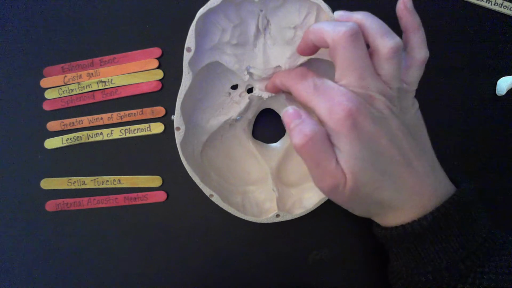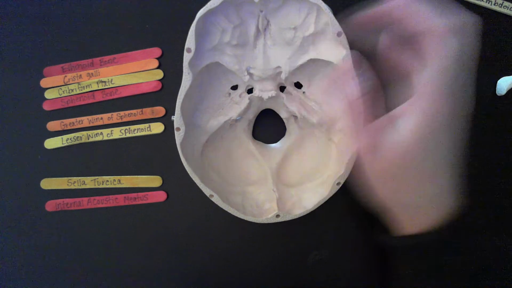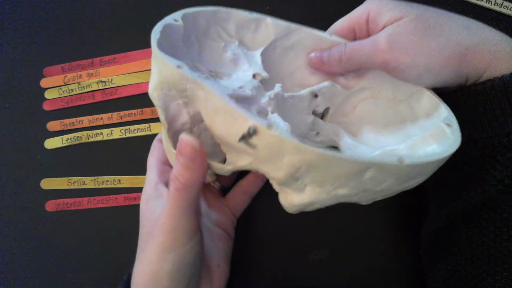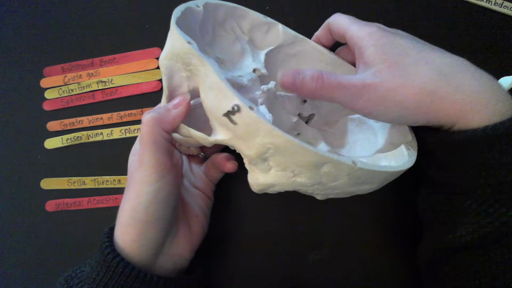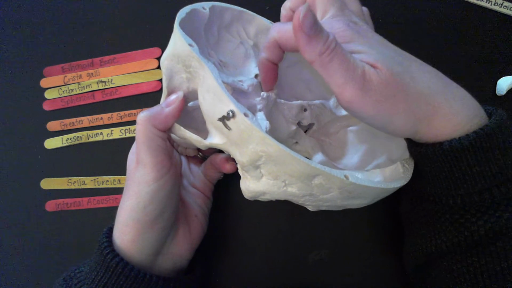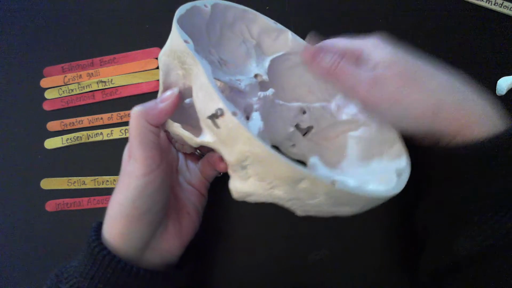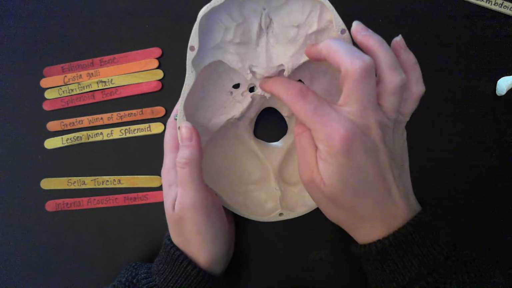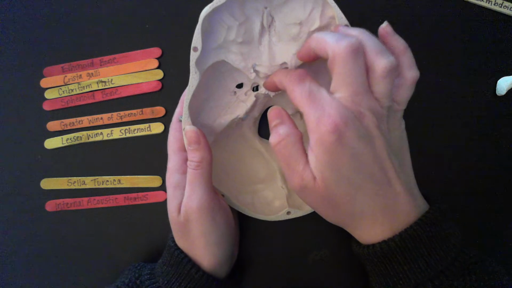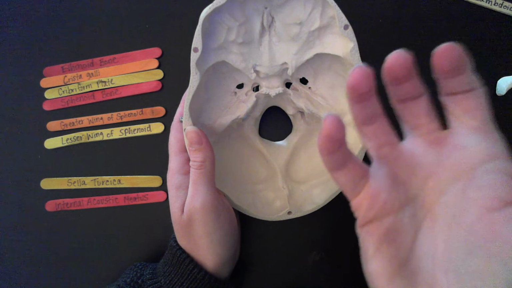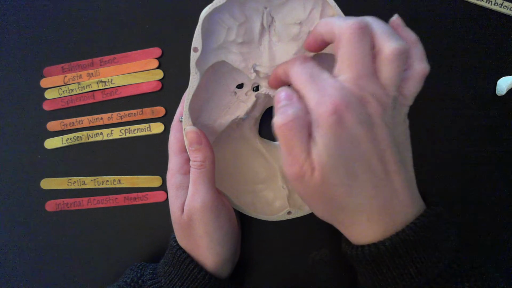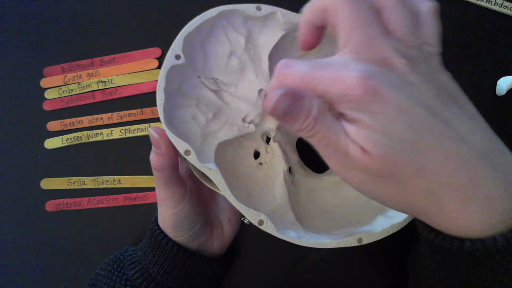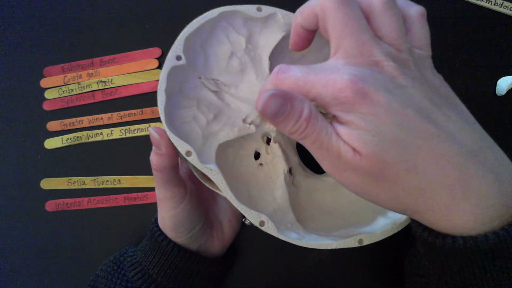And right in the center of our sphenoid, you can see the saddle shape. I don't know if I can really show it too much on the lateral view. Right here. This is called the sella turcica. It is going to serve as the house for the pituitary gland in the brain. And so I just think the sella turcica is like a little saddle.